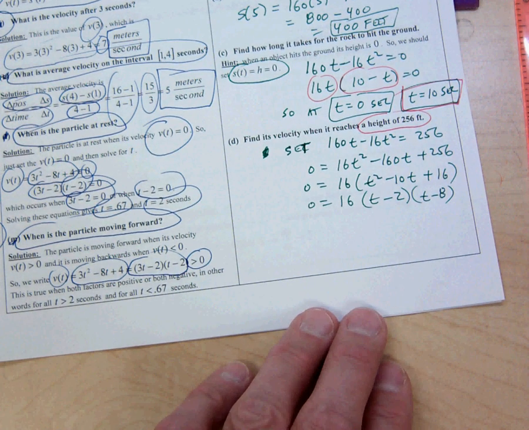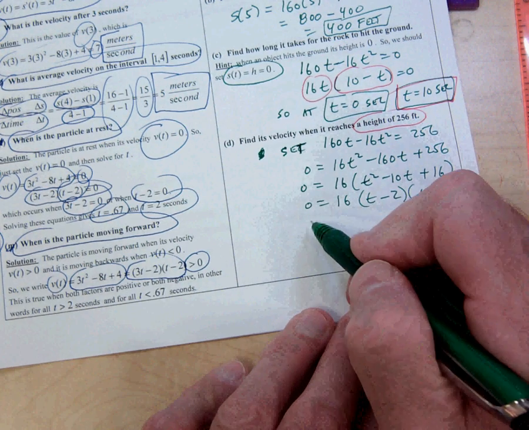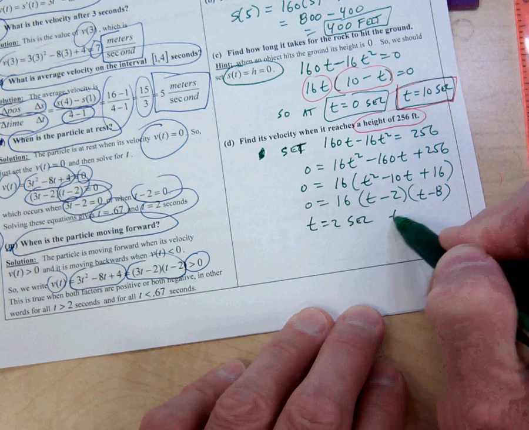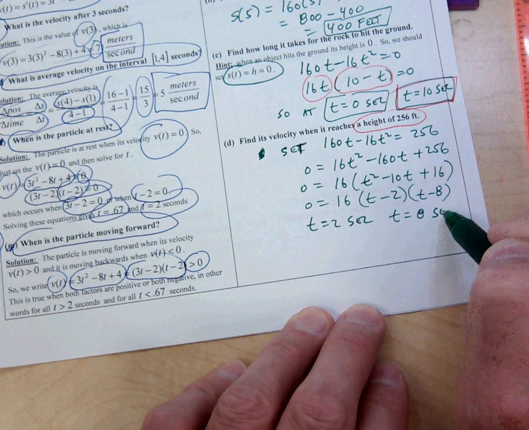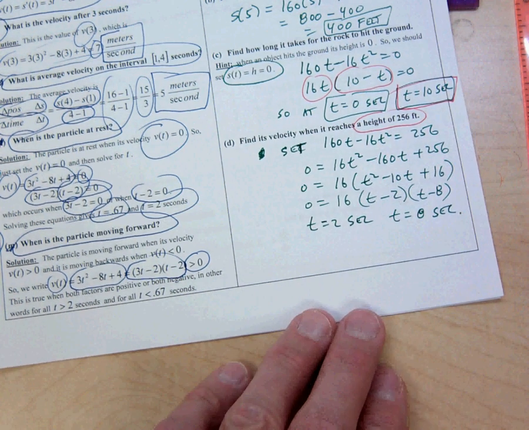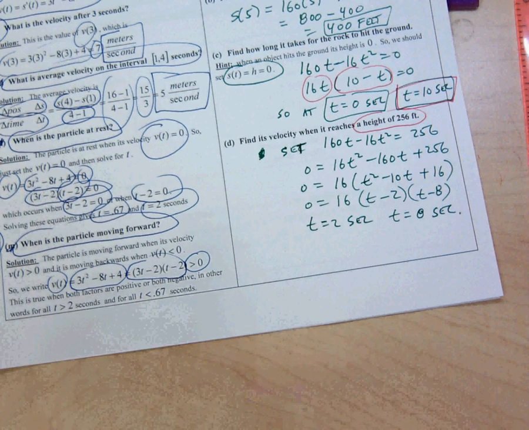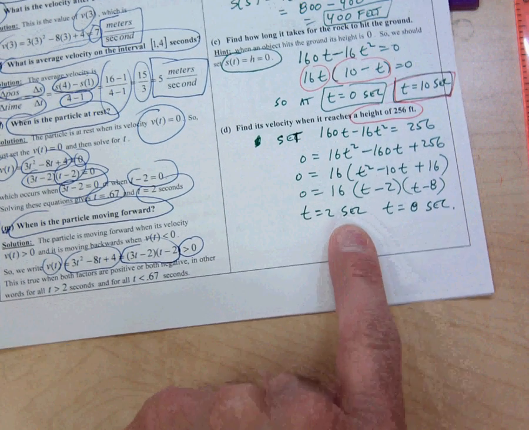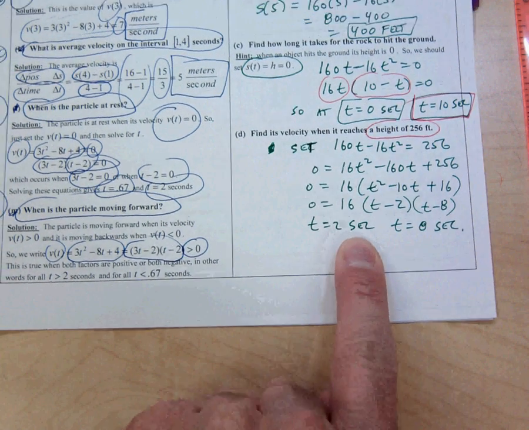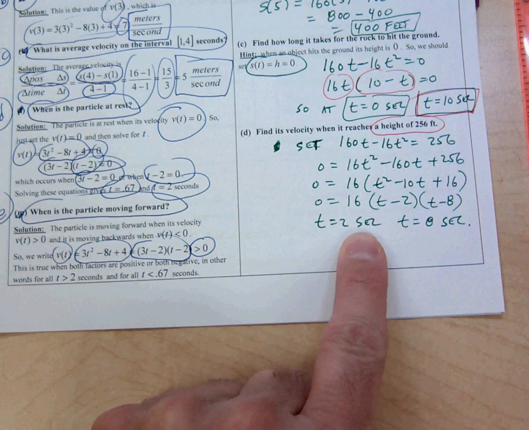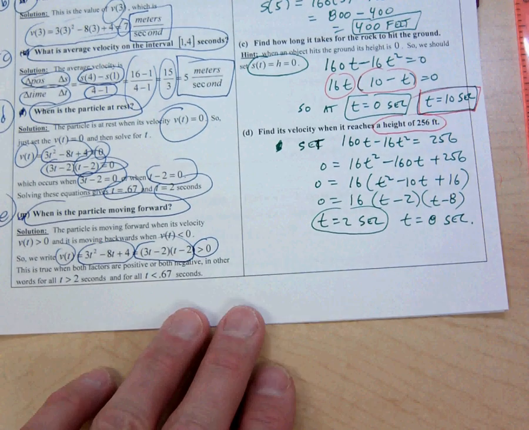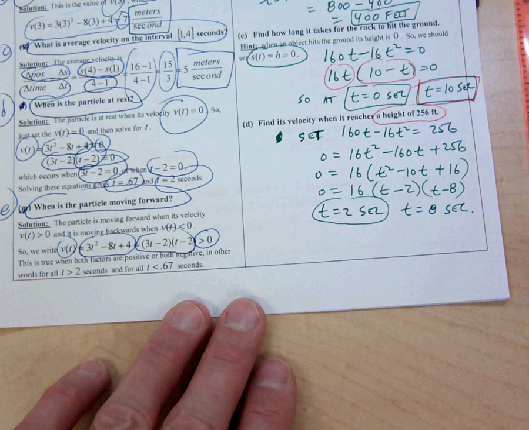And so when is this going to equal 0, guys? At what? 2 seconds and what? And 8 seconds. Now, I think you can understand why there are 2 times, right? Because it obviously reaches that height once on the way up and then again on the way down. Which one happens first? The 2 seconds, obviously, right? So if you're talking about the time it first reaches a height of 256, we can just use that if that's what you want to use. Is that clear?